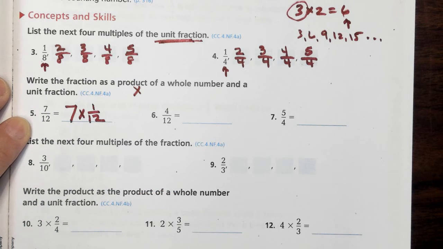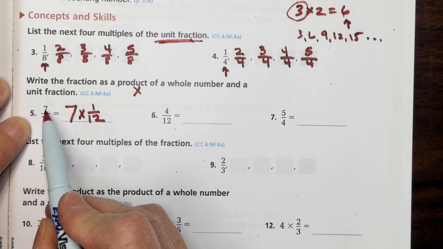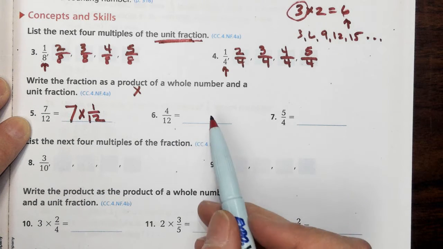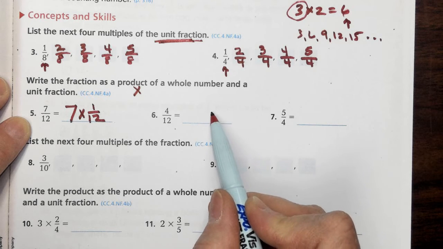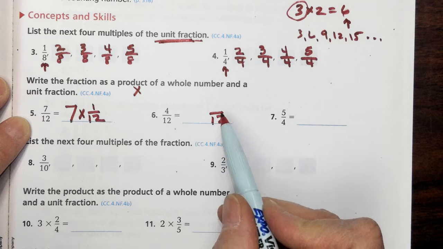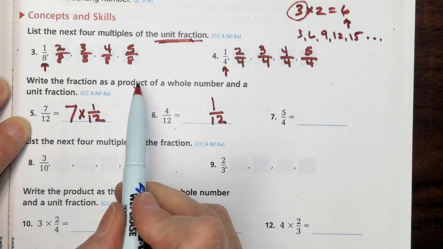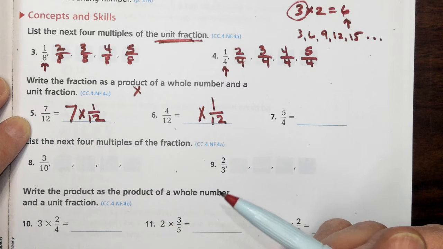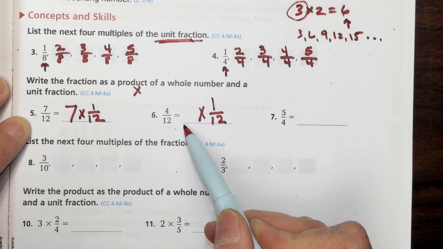It is, isn't it? That's how we know our whole number is 7, because to get 7, it's 1 times 7. How do we know what our whole number will be here? Well, let's go backwards. We know that the 12 does not change. The denominator doesn't change. We know this has to be a unit fraction, so there has to be a 1 there. We know we have to have the sign for multiplication because it's a product.